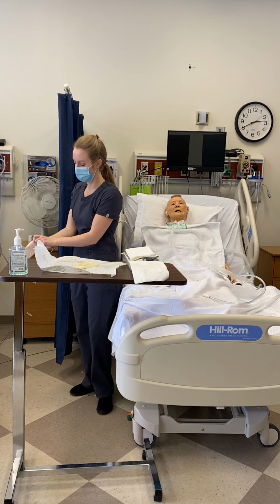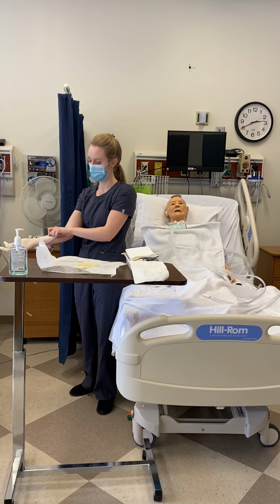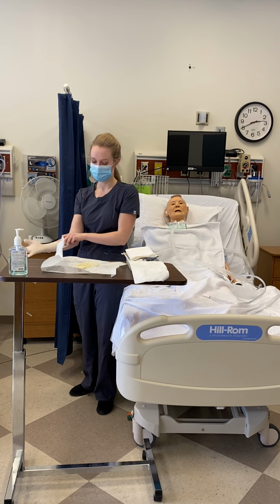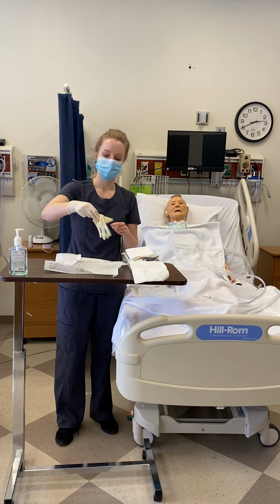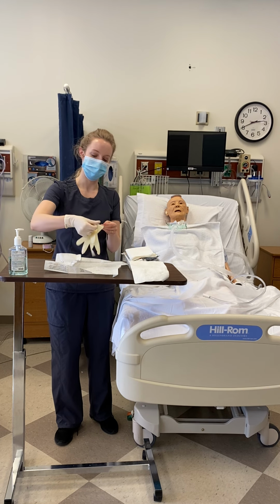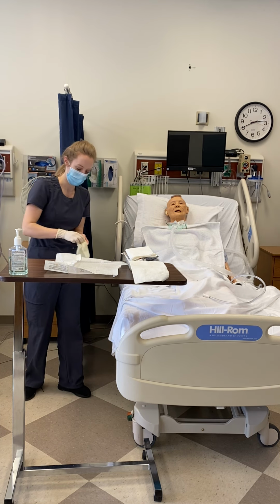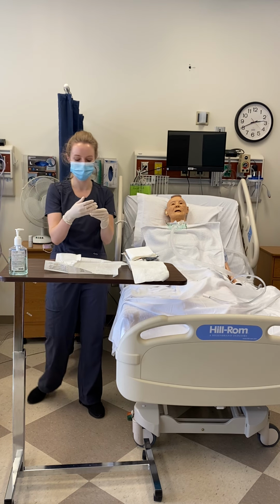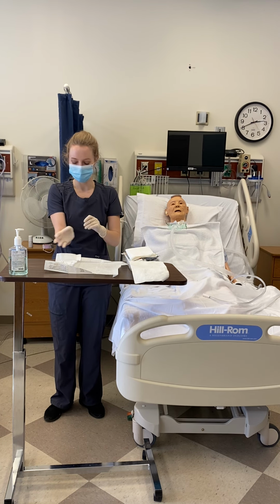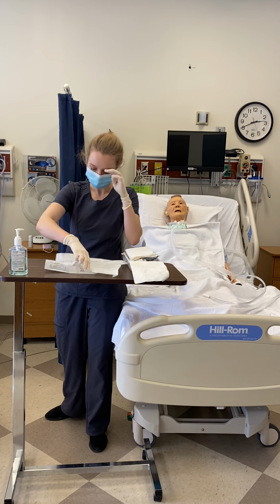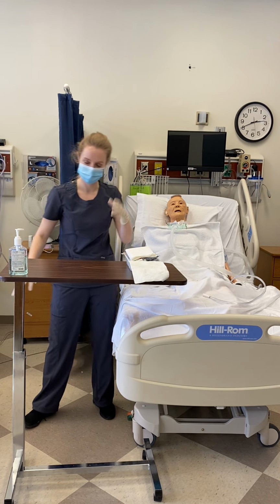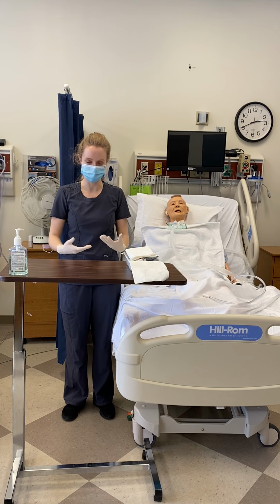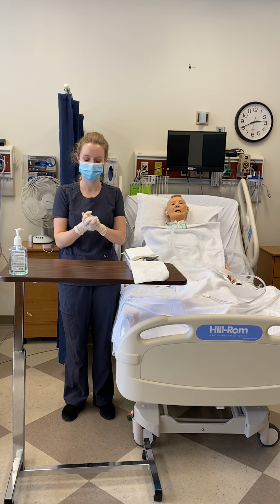Picking up, donning my dominant hand, and then my non-dominant hand, making sure that my cuffs don't roll and I don't touch anything. If I did, normally I would start over, get a new pair of gloves, not touch my face or put my hands below my waist like I just did.